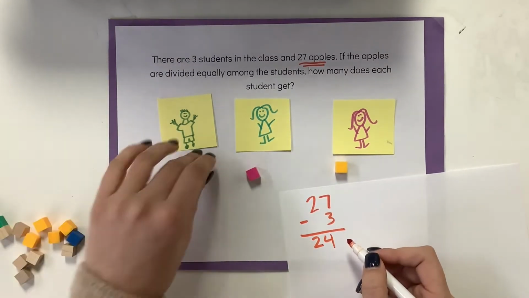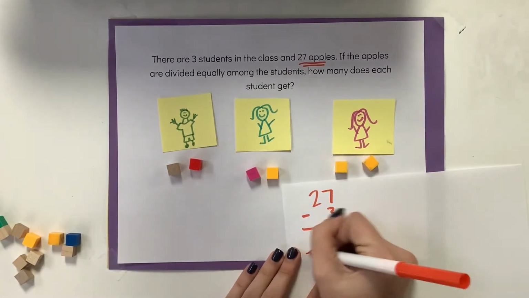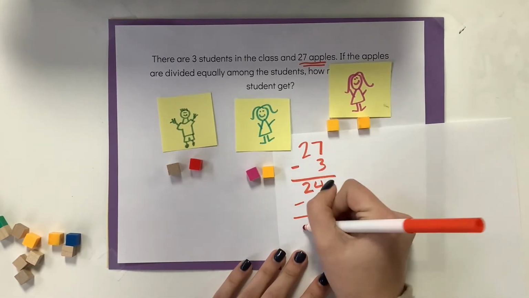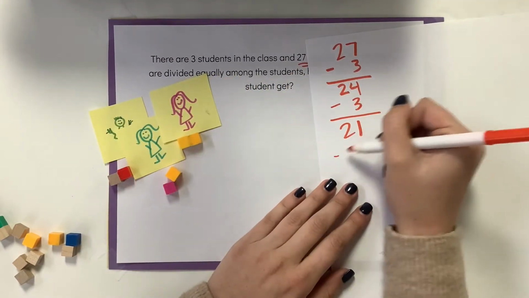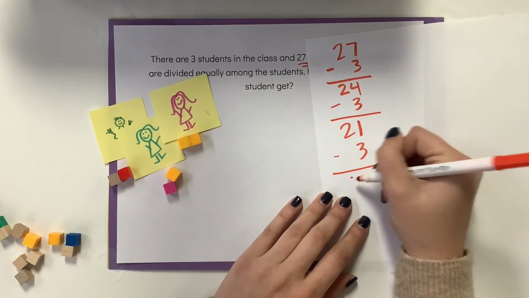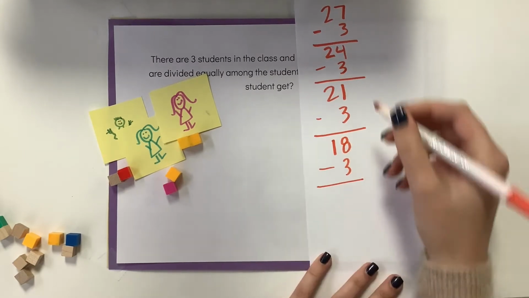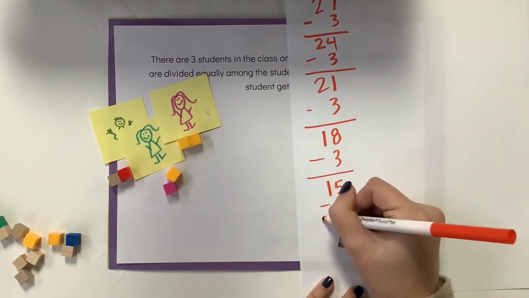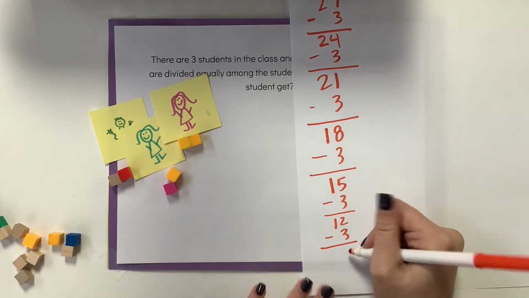If I give each kid 1 more apple, I just gave away 3 more apples, so now I have 21 apples left. If I keep going in this pattern, I give each kid 3 more apples, that's 21 minus 3 is 18. If I give each kid 3 more apples, do you see how I'm repeatedly subtracting? That would give me 15 apples left. Minus 3 is 12. Minus 3 is 9.